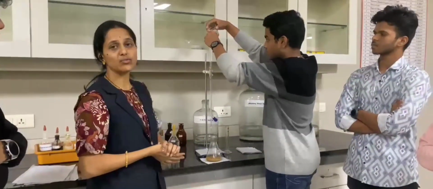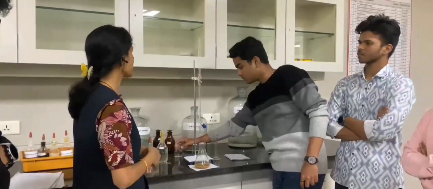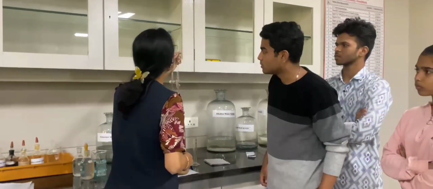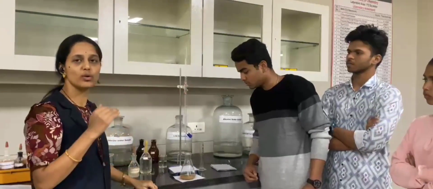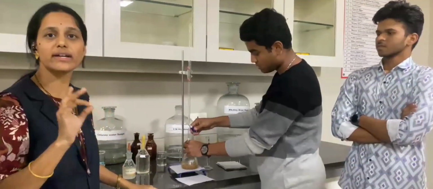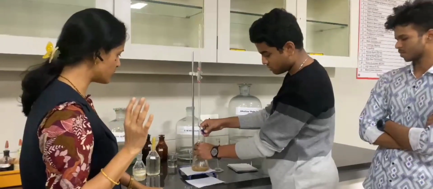Now the burette is filled with the sodium thiosulfate. Our end point is brown to milky white. So you have to adjust to zero. Now titrate this solution with the sodium thiosulfate till you get the milky white solution.